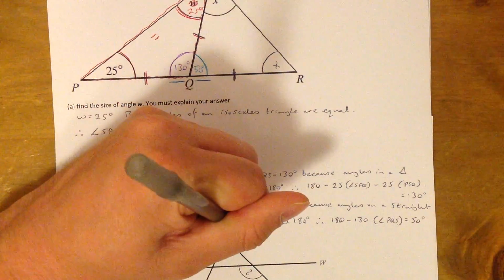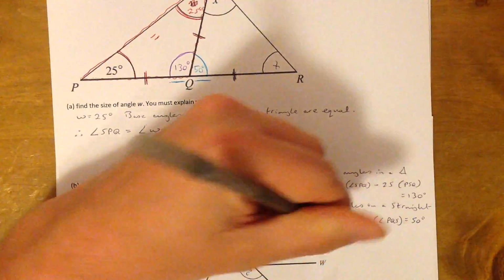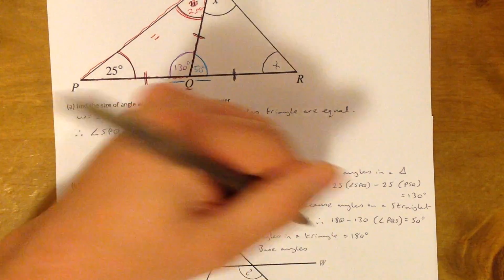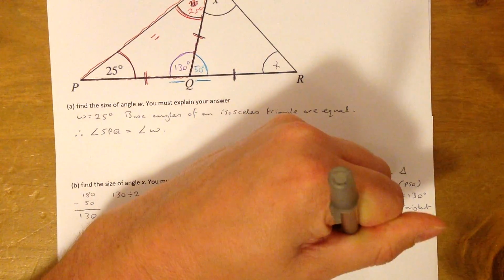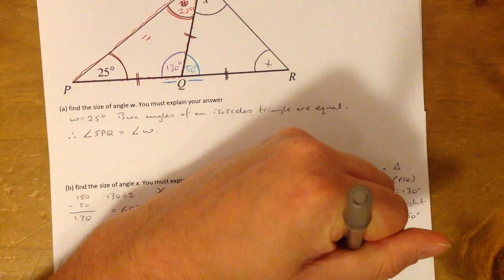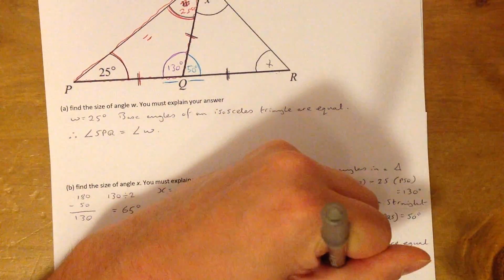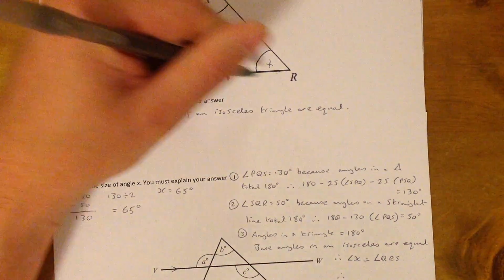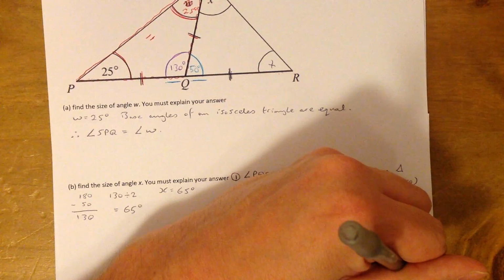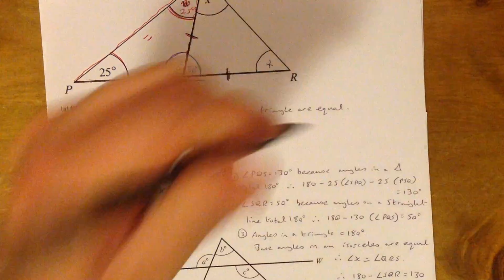and now I can talk about how I found x, and that's just talking about angles in a triangle equal 180 degrees. Base angles, just like on part A here, base angles in an isosceles triangle are equal. Therefore, angle x is equal to this one here, QRS, angle QRS. Therefore, SQR, this one, the 50, 180 take away angle SQR equals 130. So 130 divided by 2 equals 65 degrees. And there's our answer there.